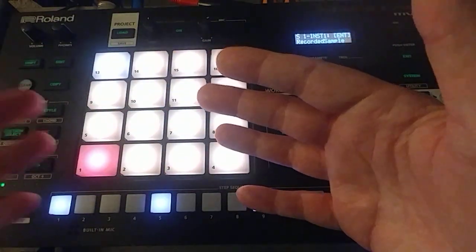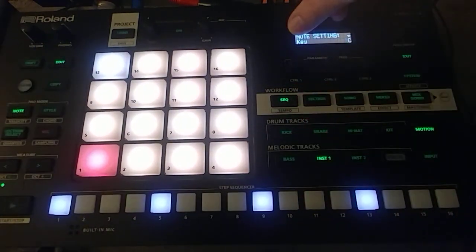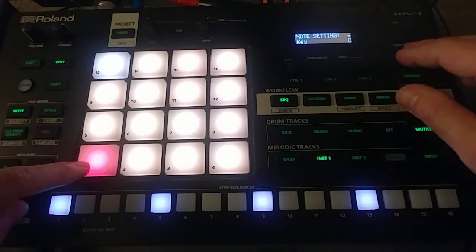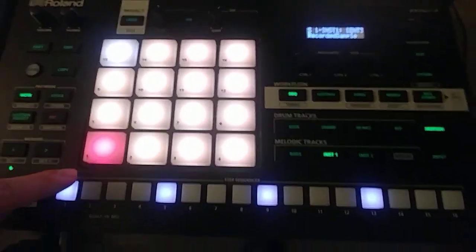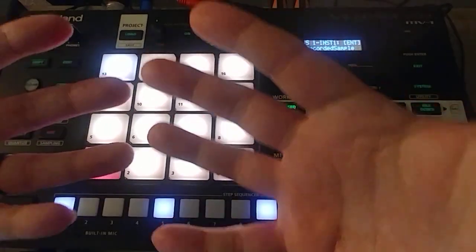We're just in the default settings. So if we go to edit note, we're in the key of C and we're in chromatic mode. So this is C. Notice that's G. That note is G. That's the note we recorded, but it's putting it on C. So how do we change that?